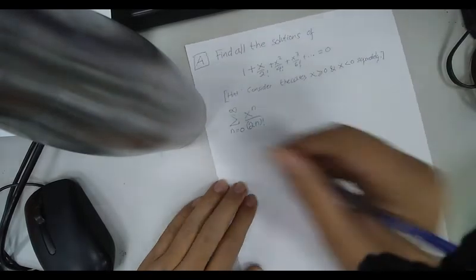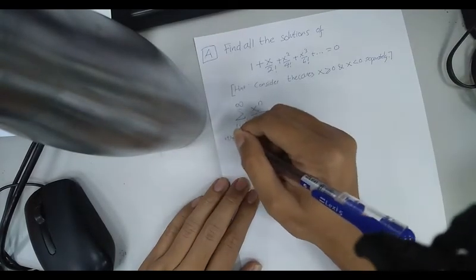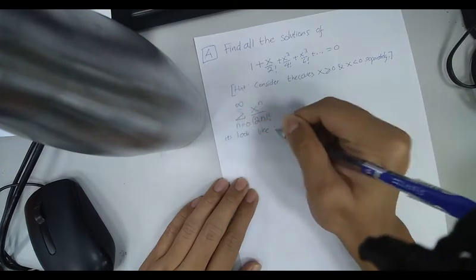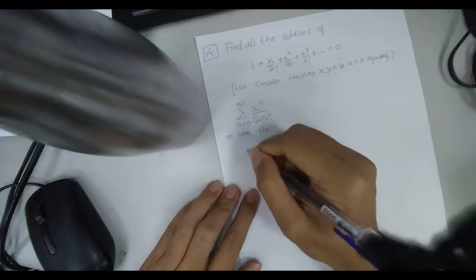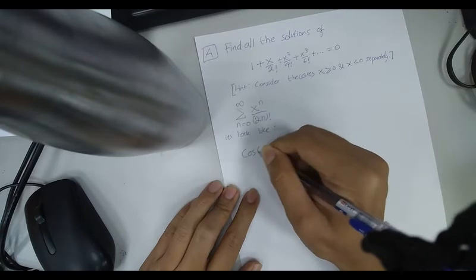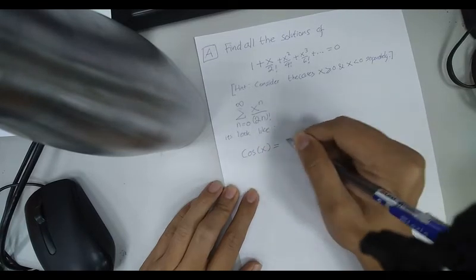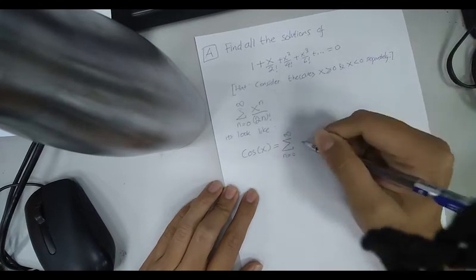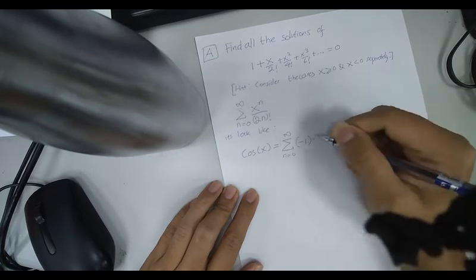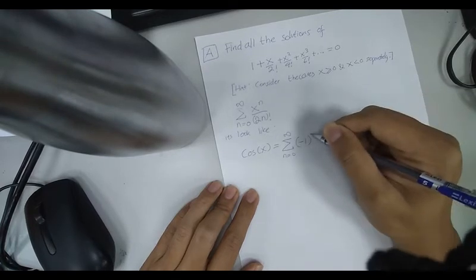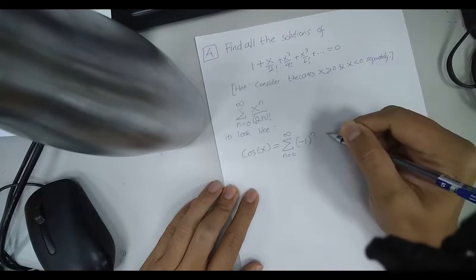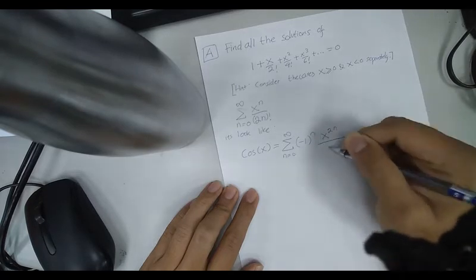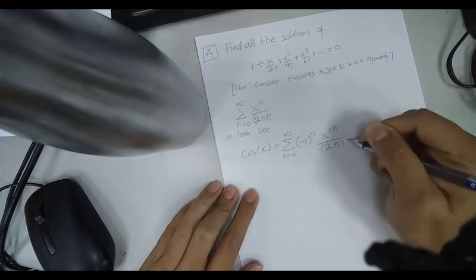So it looks like cos x, because cos x is the summation from n equals 0 to infinity of minus 1 to the power n, x to the power 2n over 2n factorial.